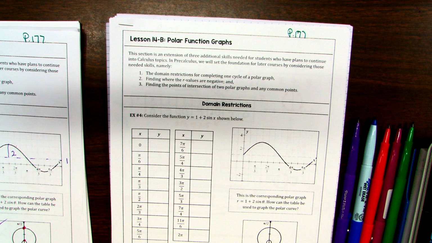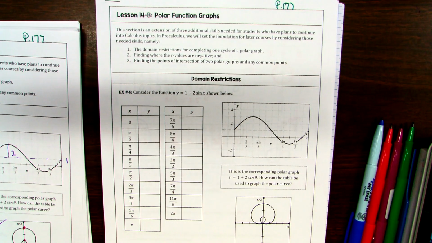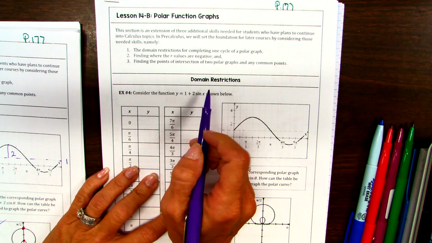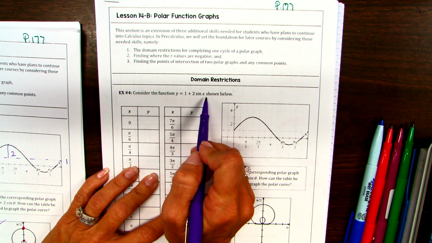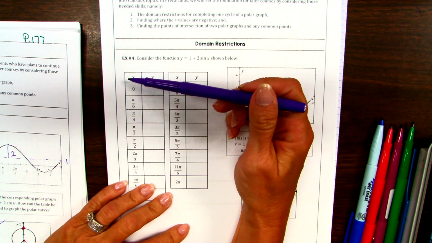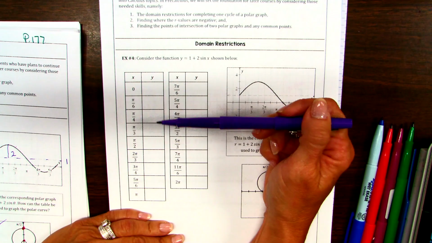So let's get started with our very first example, which is giving us an equation, and I want you to notice that it has an x and a y in it. I'll come back to why in a moment, but just like at the beginning of class yesterday, we had x-y charts built for us, and we had to plug and chug.